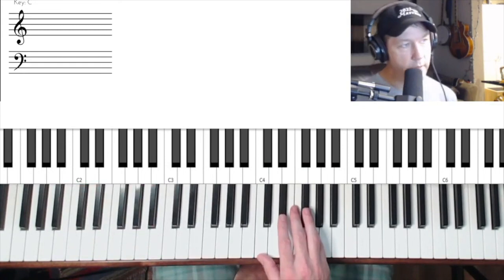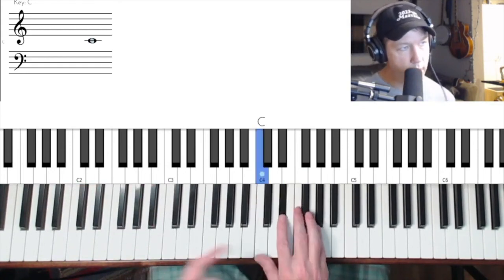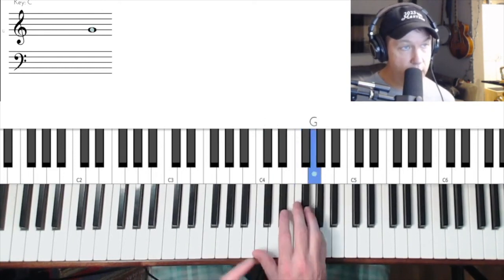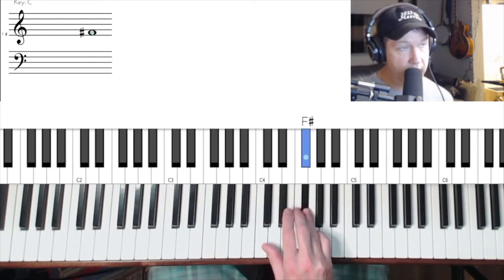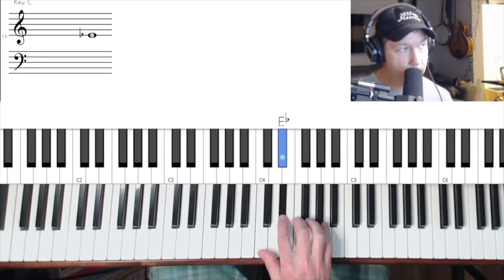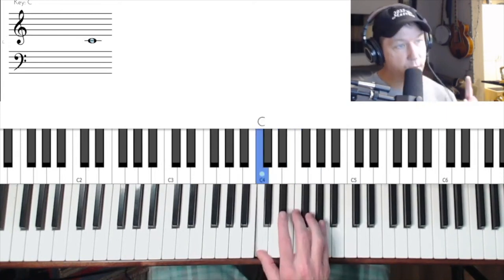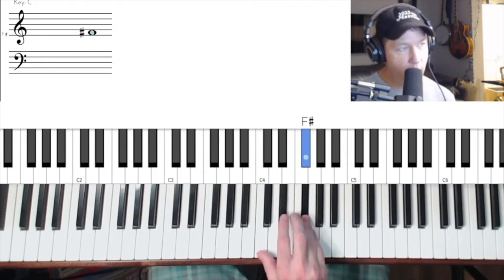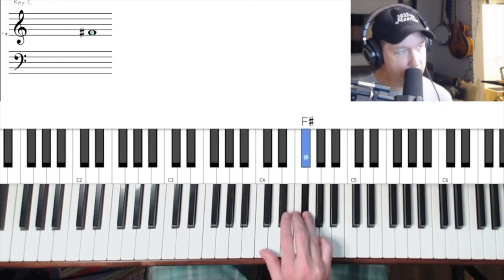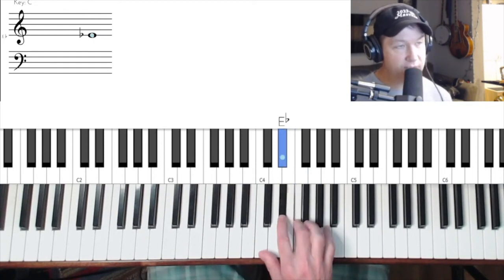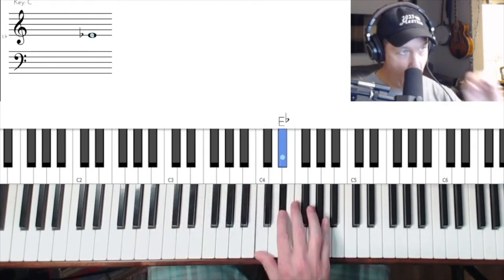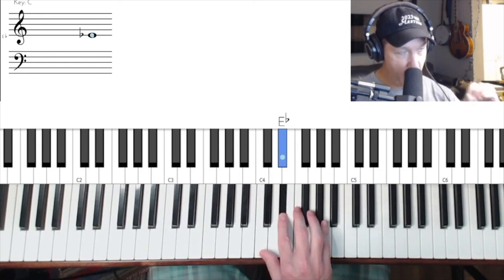2, 3, 4, 1, 2, 3, 4. Now notice the rhythm I'm doing. I'm doing what we said are half notes, 2 beats each, and I'll count it out just so you can hear it. 1, 2, 3, 4. 1, 2, 3, 4. If I said whole notes, it would be 4 beats each. 1, 2, 3, 4.